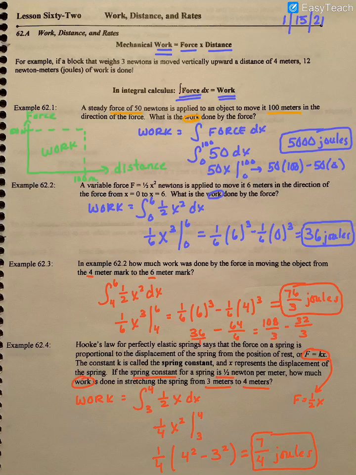Okay, so hopefully this work is making sense here. Again, work is the integral of force. Okay, next page if you're ready. Two more examples.